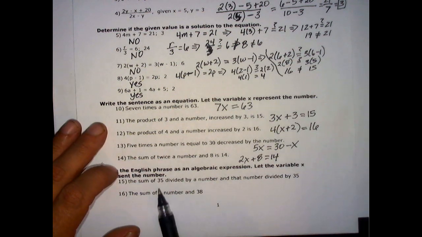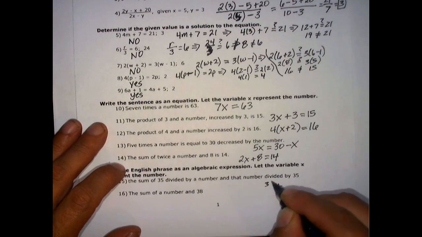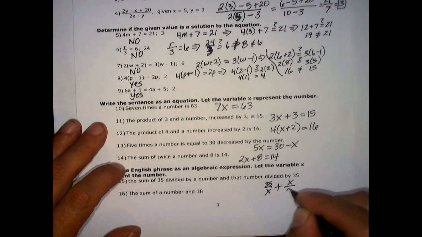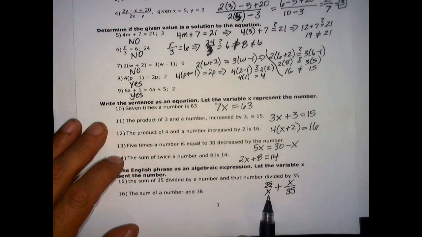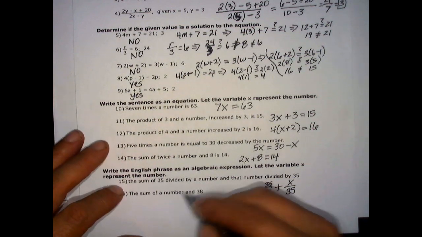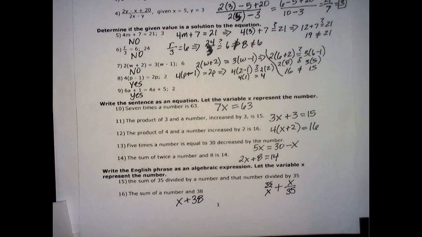So the sum of 35 divided by a number, so we're going to have a sum of 35 divided by a number, and that number divided by 35. The sum of a number and 38. That one's straightforward. Sum of a number and 38.